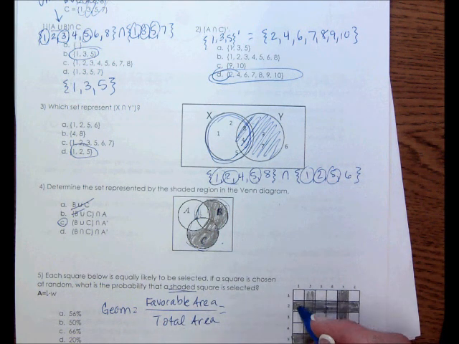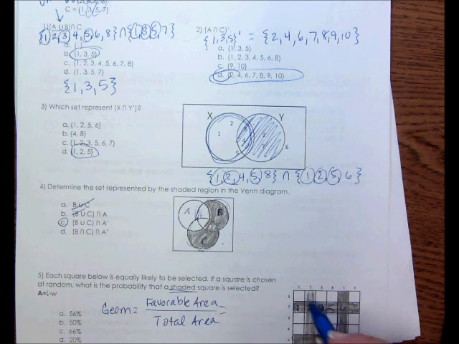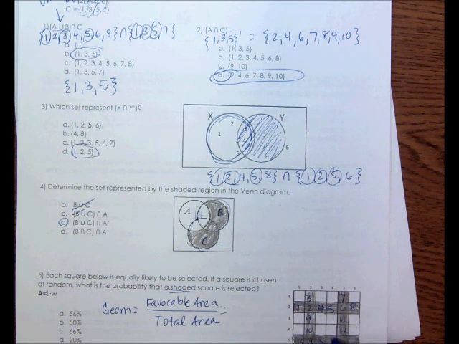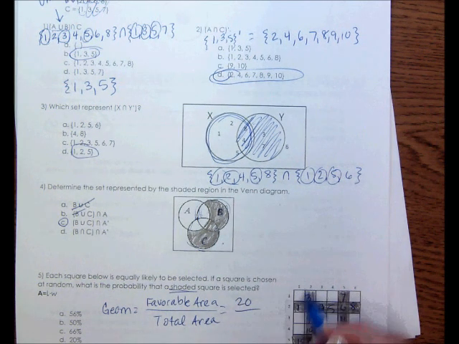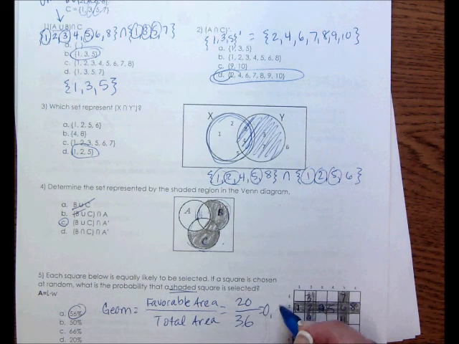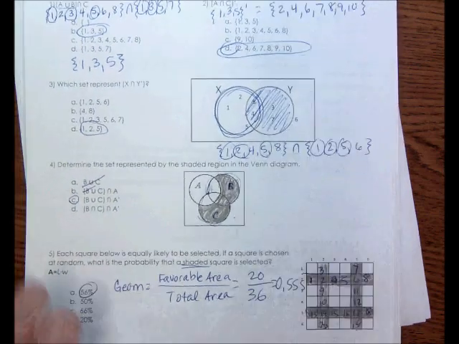So I start counting my shaded squares: 1, 2, 3, 4, 5, 6, 7, 8, 9, 10, 11, 12, 13, 14, 15, 16, 17, 18, 19, and 20. So there are 20 shaded squares over a total of 36 squares. 20 divided by 36 is 0.555 repeating, which is 56%. Hopefully that helps you with that one.